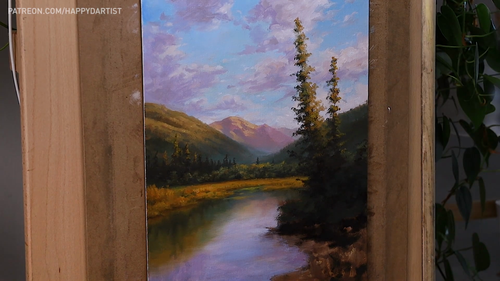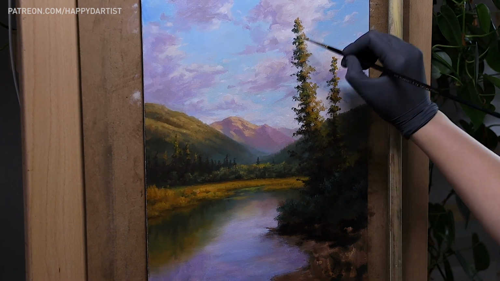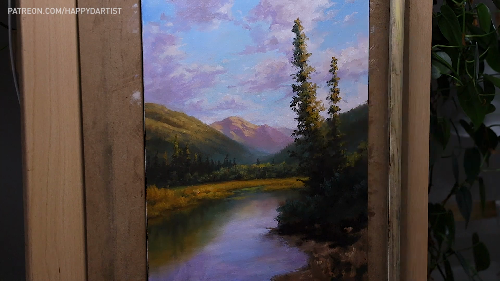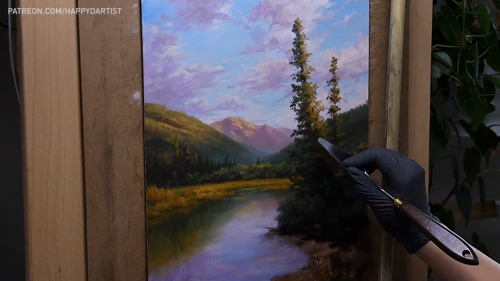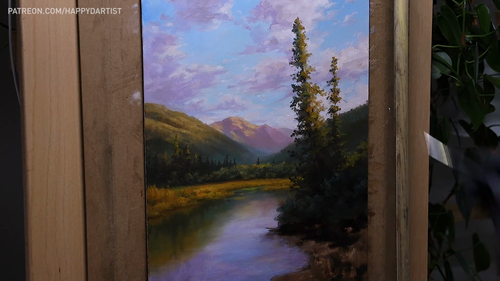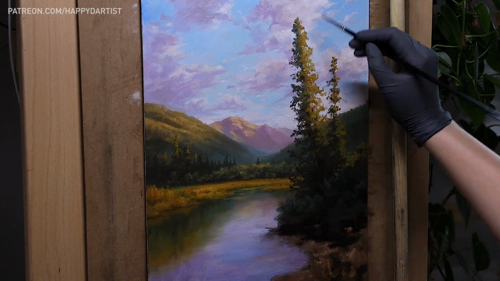So the atmospheric perspective of the most distant mountain looks off, because if it was golden hour lighting, that mountain should be more warm. If it was daylight lighting, that mountain should be more blue, and I kind of have it in this weird in-between stage that doesn't quite tie in with the surrounding elements as gracefully as I would like.